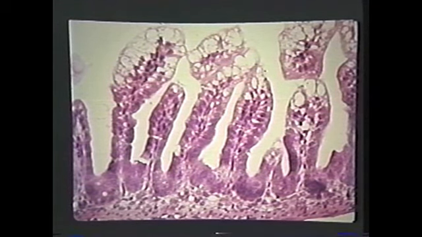So looking at this by H&E, it would be impossible to differentiate this from a rotavirus infection. It could either be reovirus 3 or conventional rotavirus that's accounting for the lesions that are seen in this preparation.